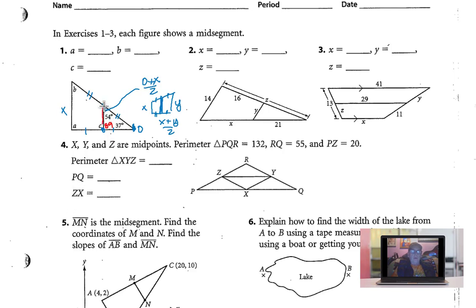This is a parallel line to this one. The midsegment is parallel to the third side. So by corresponding angles, we have parallel lines cut by a transversal. A must be 89. To find the measure of B, we're talking about these parallel lines with this being the transversal. This 54 and B are also a pair of corresponding angles. So B is going to be 54 degrees.